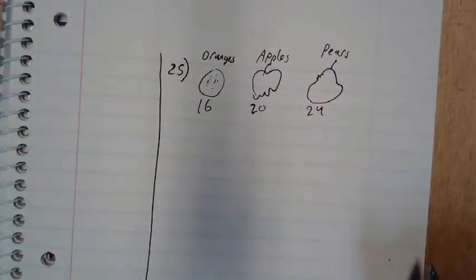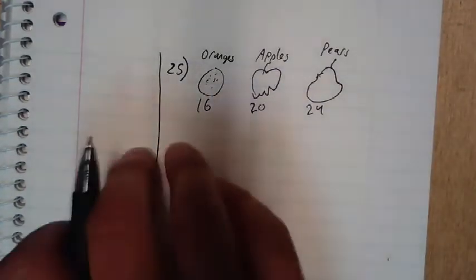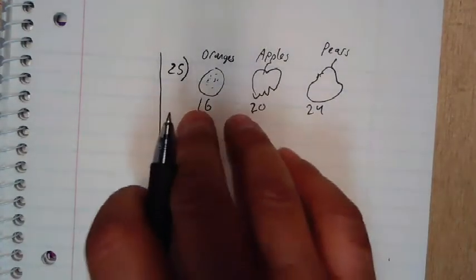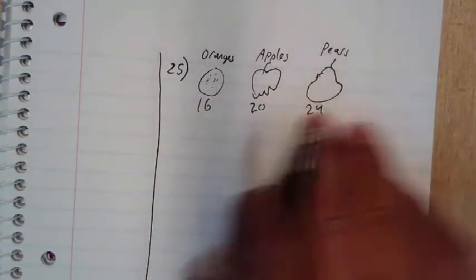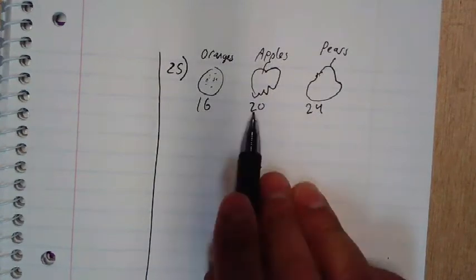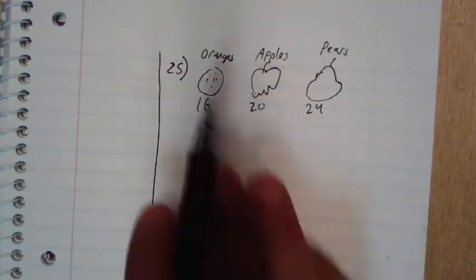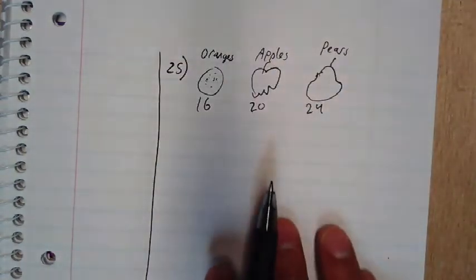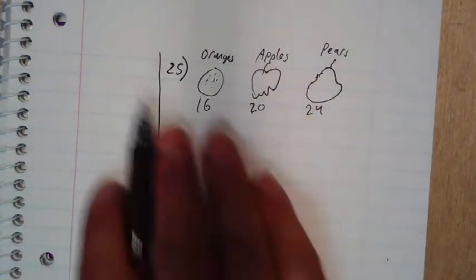All right, so somehow we have to separate all these fruits into baskets. And we have to make it so that the amount of fruit in each basket is the same. Each basket will have the same amount of apples, the same amount of oranges. It's not saying equal number of oranges, equal number of apples, equal number of pears, because that's impossible. We have 16 oranges, 20 apples, and 24 pears. But that also tells me I'm not getting more of this.